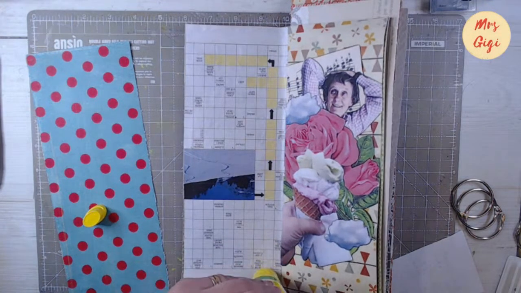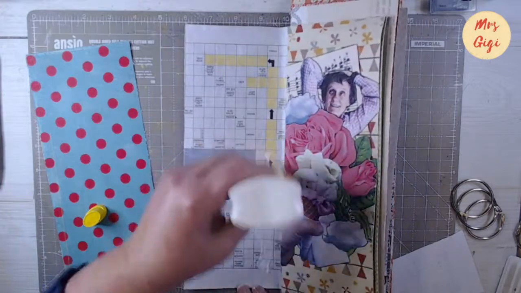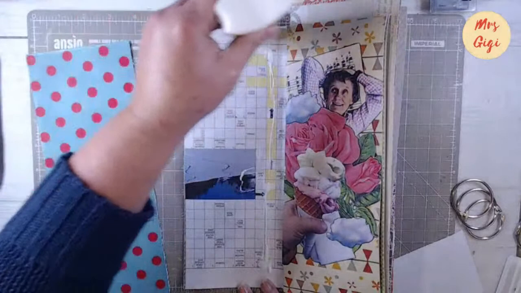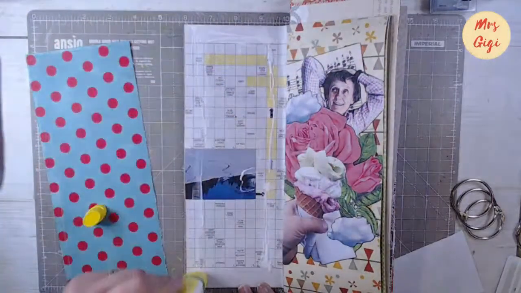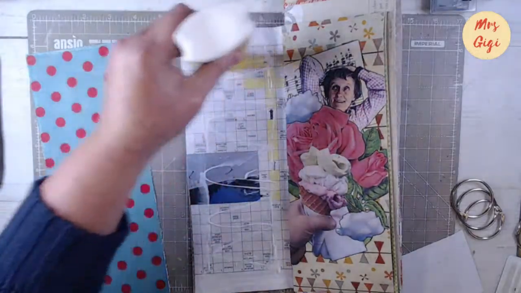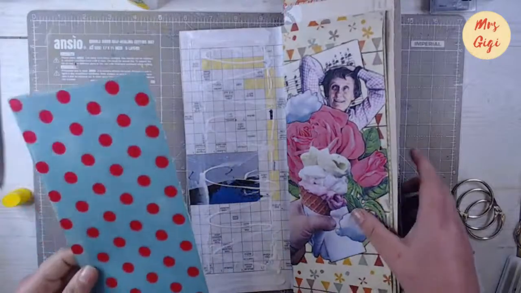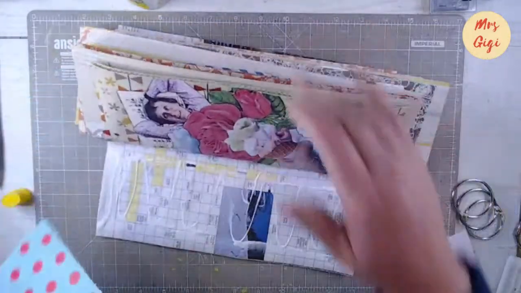So I'm literally just using glue, and actually waited a couple of days for this thing to totally dry.